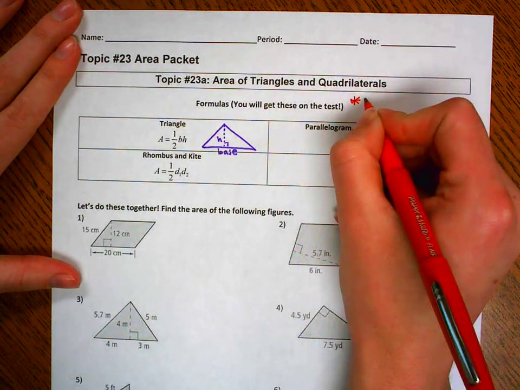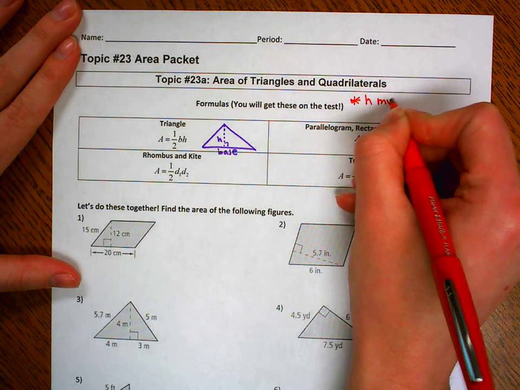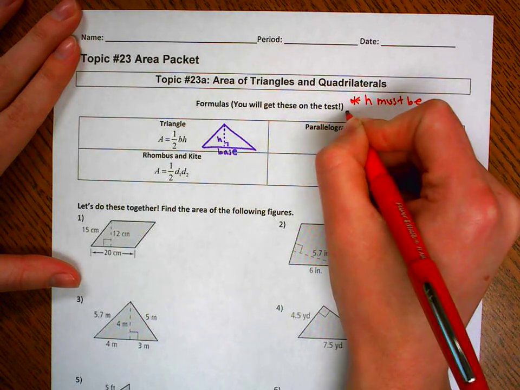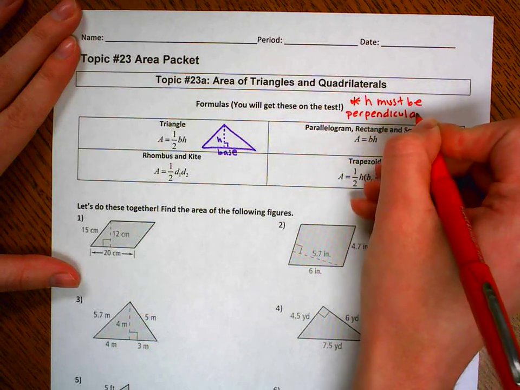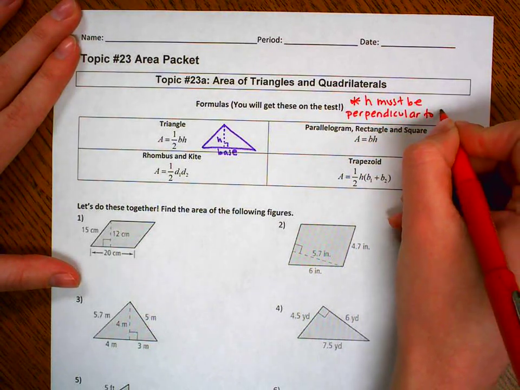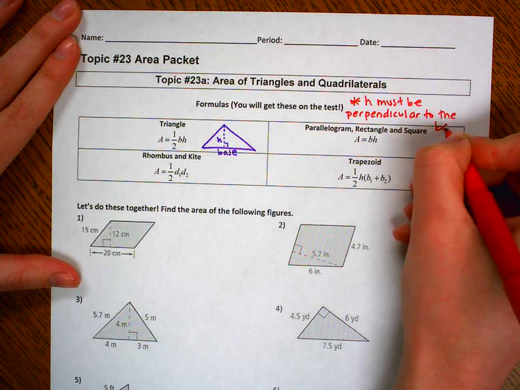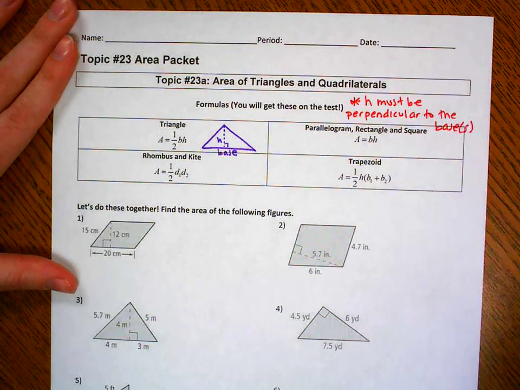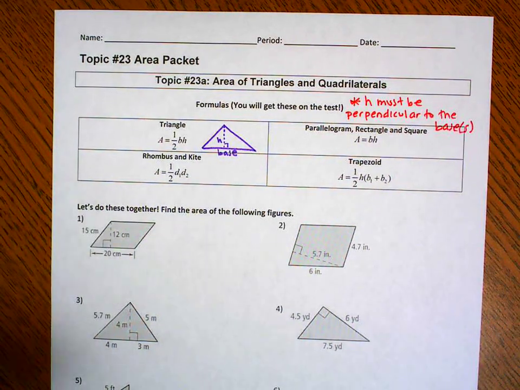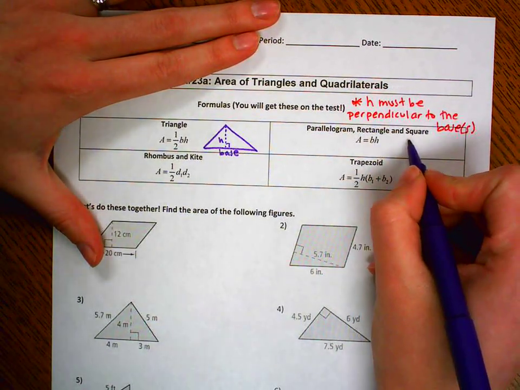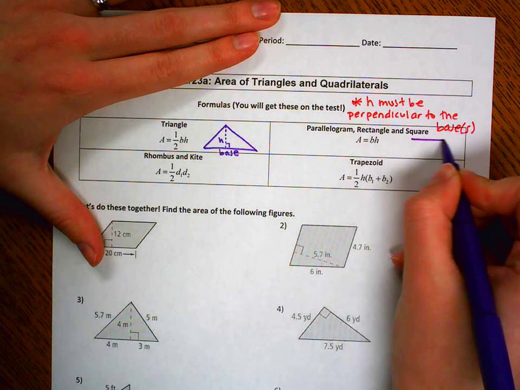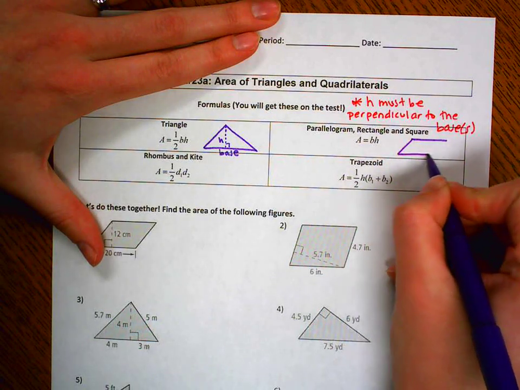I'm going to put H must be perpendicular to the base. And in the case of the trapezoid, bases. Okay, H must be perpendicular. So for a parallelogram, rectangle, or square, rectangle and square easy, but a parallelogram is a little harder. Normally it looks like this.